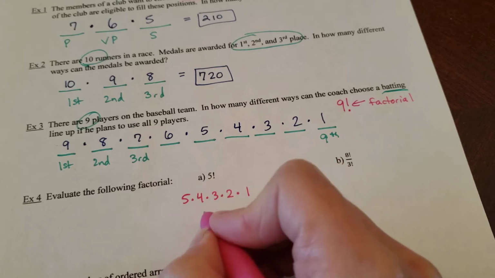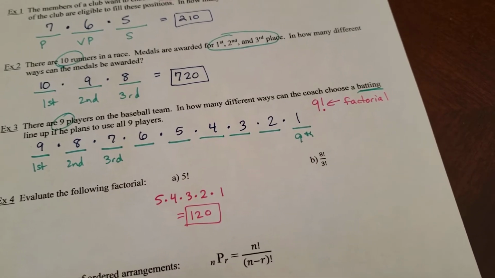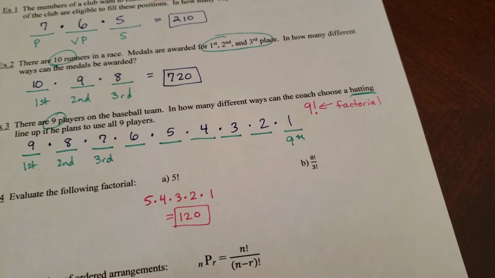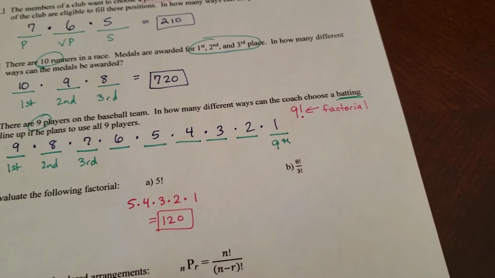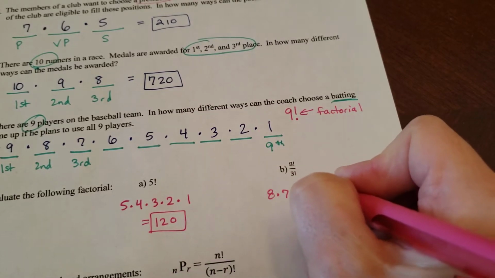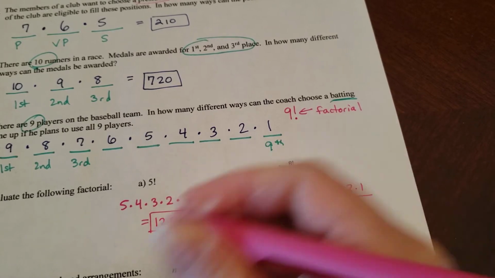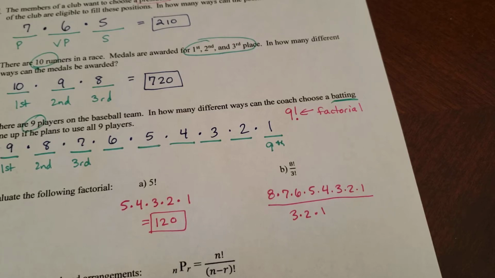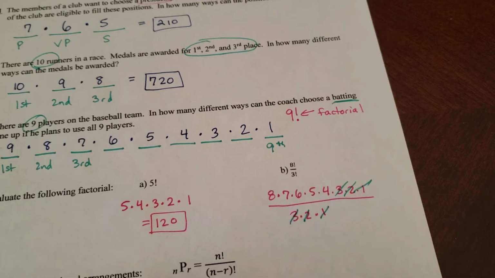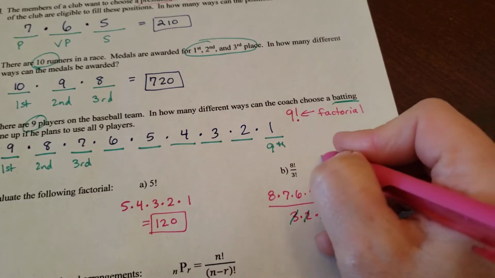Again, if you don't have the button, it's fine. Multiply all that together, you get 120. For number B, if you have 8 factorial over 3 factorial, I'm going to write out what that looks like, but you can definitely do some cross canceling. So 8 times 7 times 6 times 5 times 4 times 3 times 2 times 1 over 3 times 2 times 1. You're going to notice the last 3 terms are the same. So the 1s can go, 2s can go, and the 3s can go. Then you're just doing 8 times 7 times 6 times 5 times 4, which will give you 6,720.